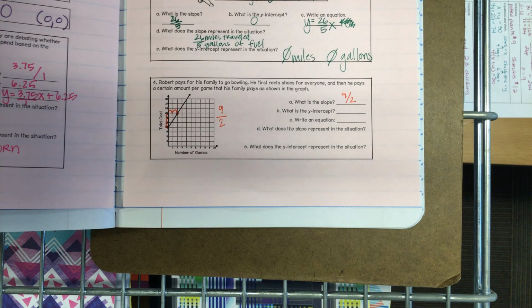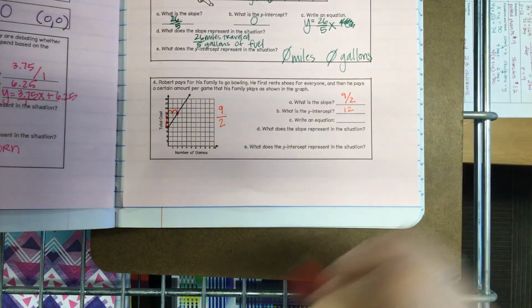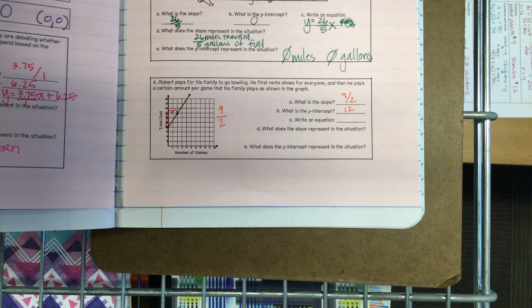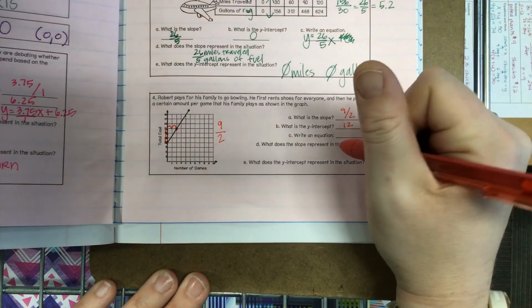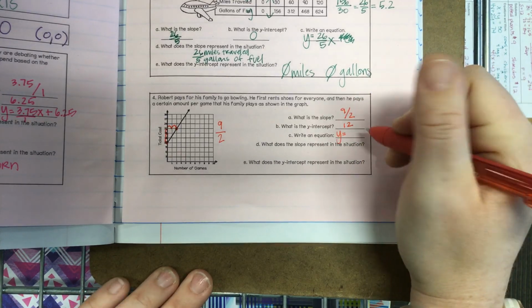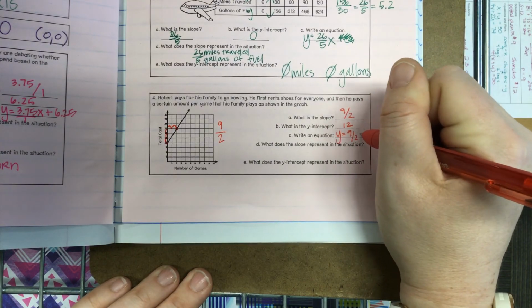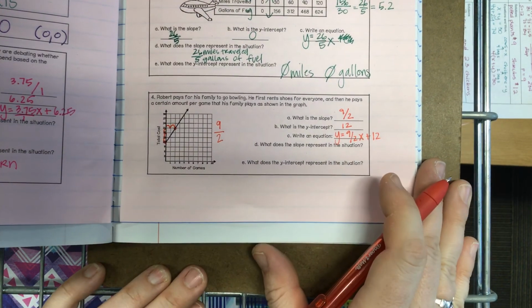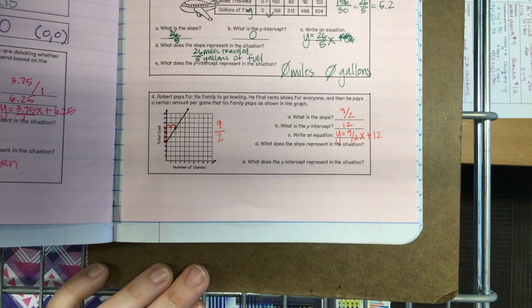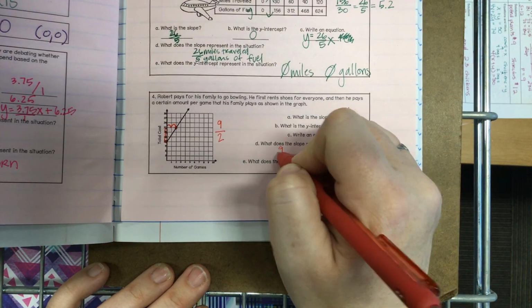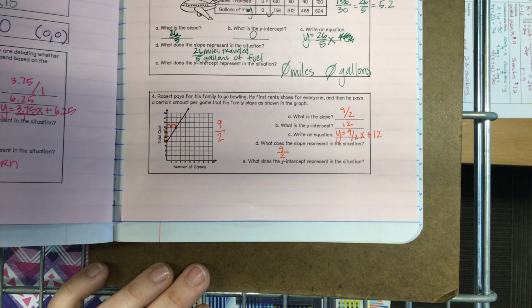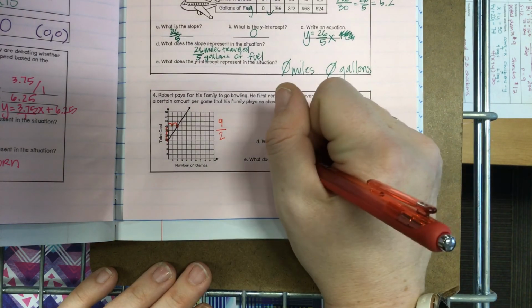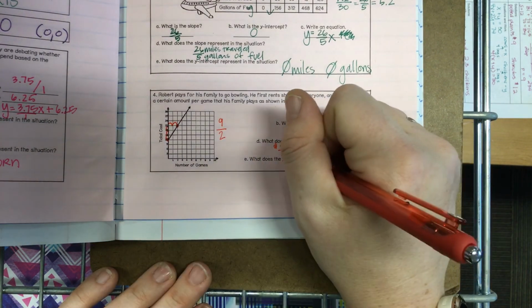What's the y-intercept? Where does it start? 12. Let's write the equation. Y equals 9 over 2x plus 12. Good. What does the slope represent? 9 what? 12 what? $9 for 2 games. Perfect.